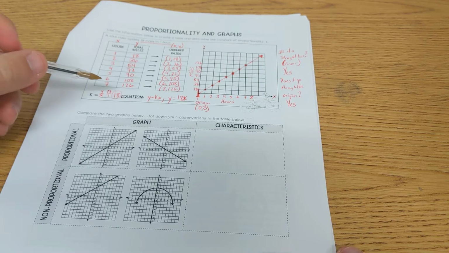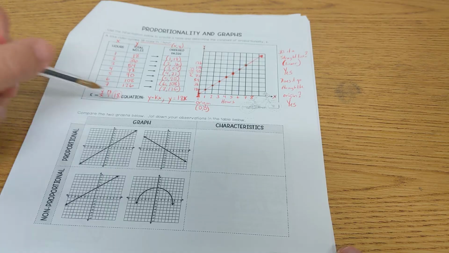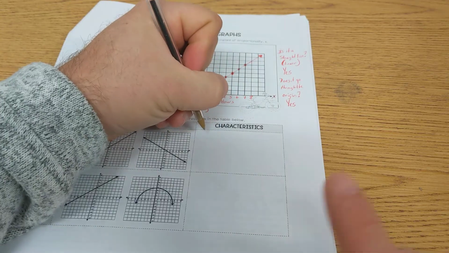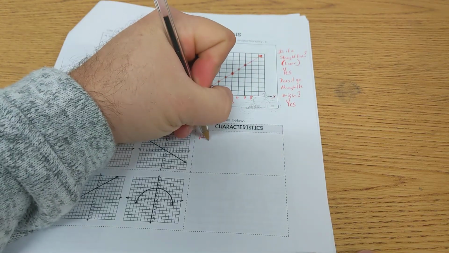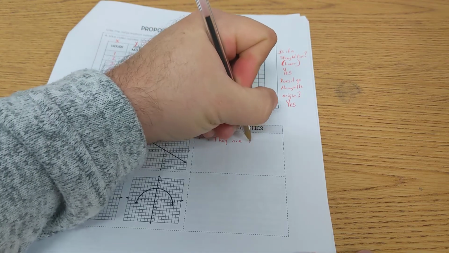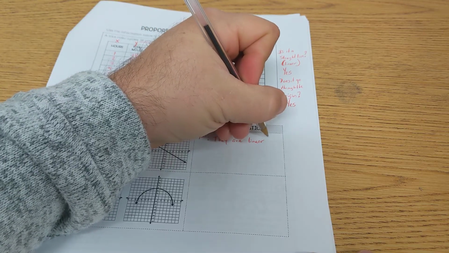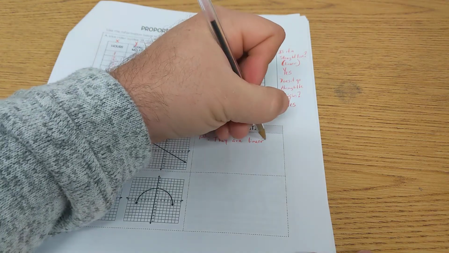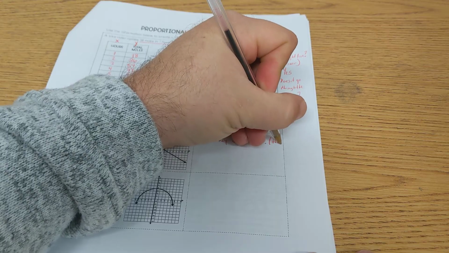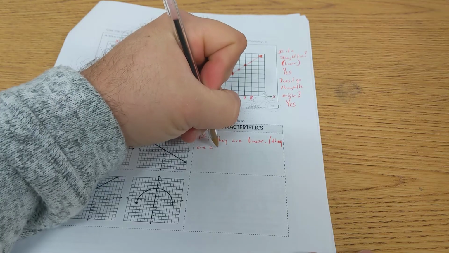Okay? So, let's look. So, it says proportional, and it has two graphs here. Well, characteristics. What makes these two proportional? Okay? Well, first, they are linear. All right? That means that they are straight lines. So they are linear, or they are a straight line.